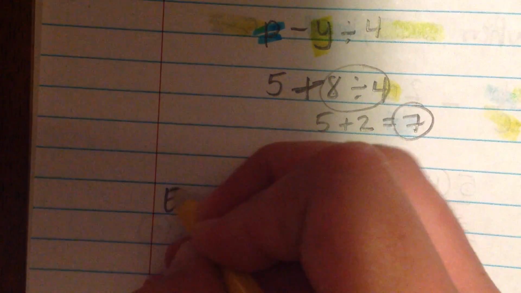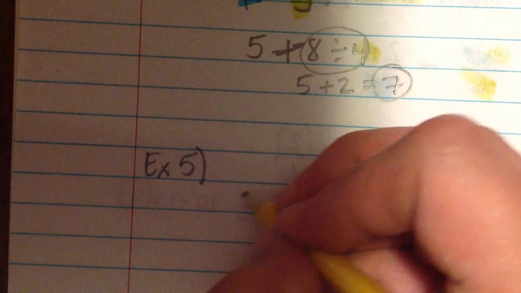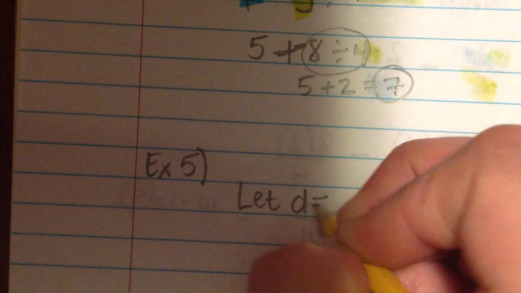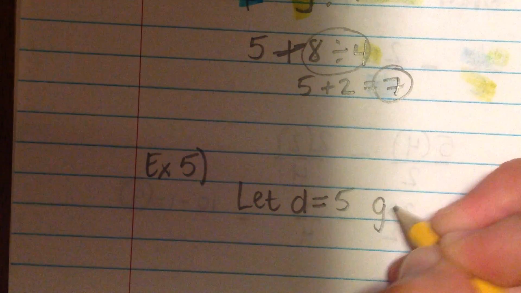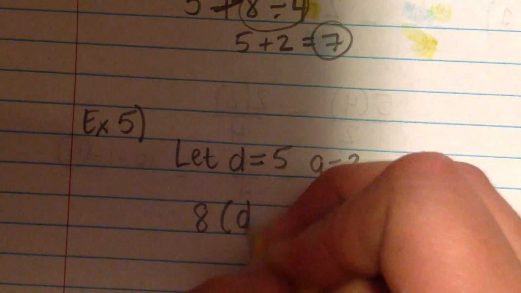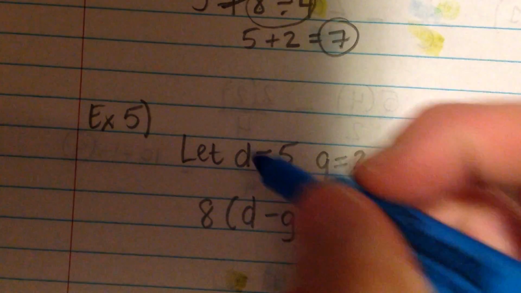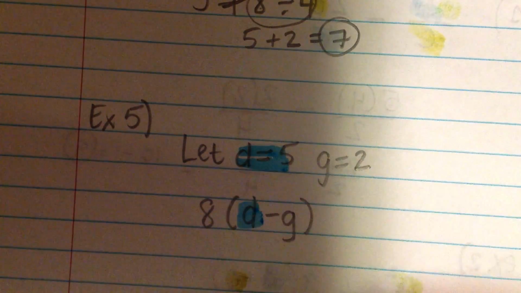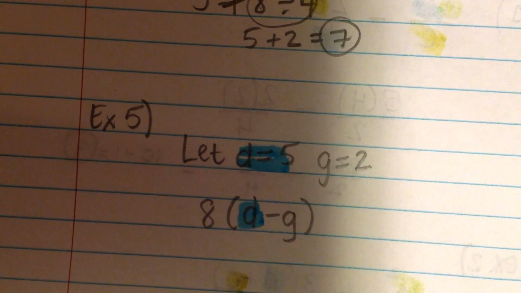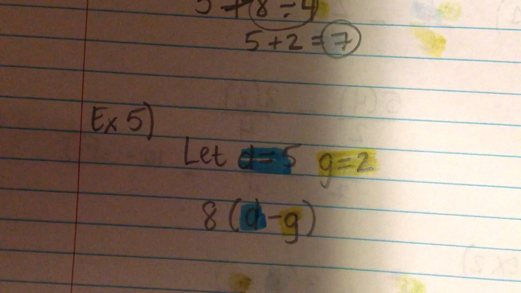2 more examples here. Example 5. Let's let D equal 5 and G equal 2. So what I need to evaluate is 8 times the quantity D minus G. So again, wherever I see a D, I'll substitute in 5. Wherever I see a G, I'll substitute in 2.